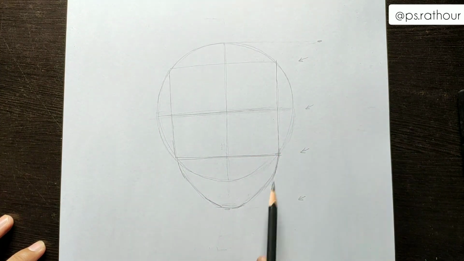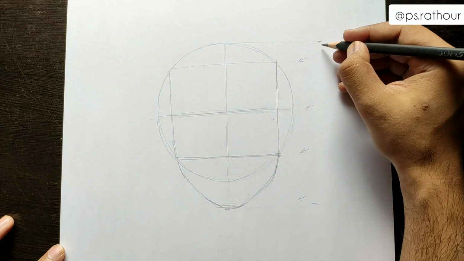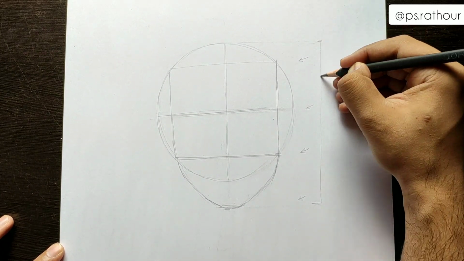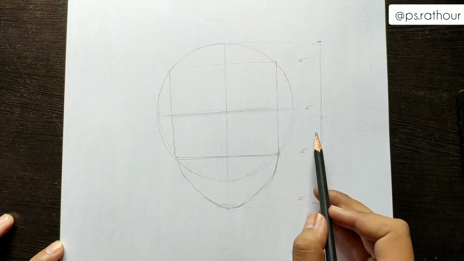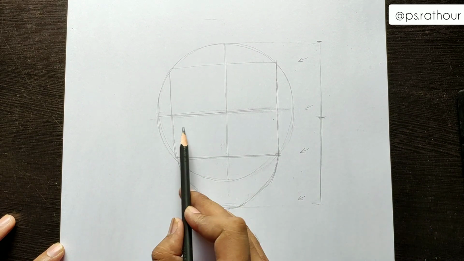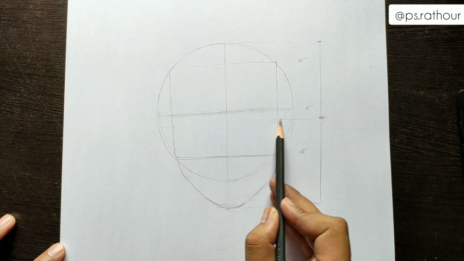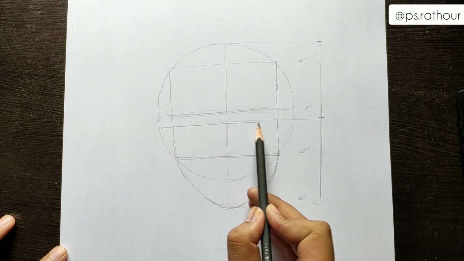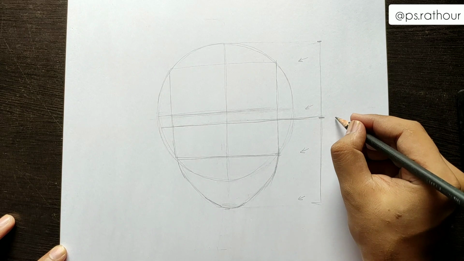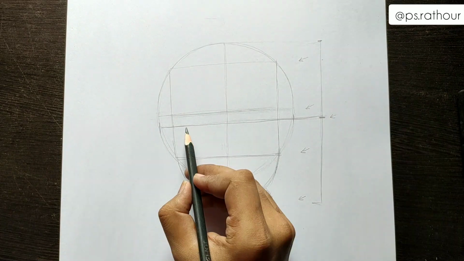Now divide the whole face into 2 parts to locate the eye line. The eyes are generally found on a line in the center of the head. The brow line is represented by the center line that we drew in step 1. So we know that the eye should be found just below this line, in the center of the head.